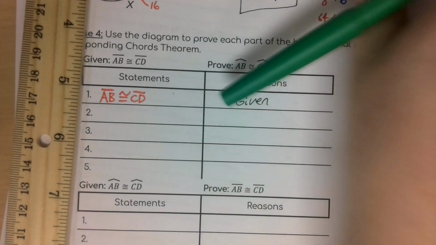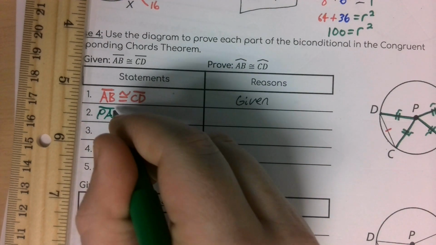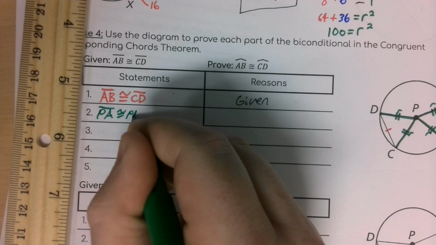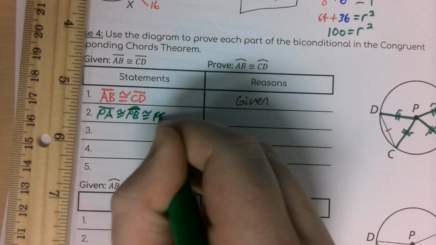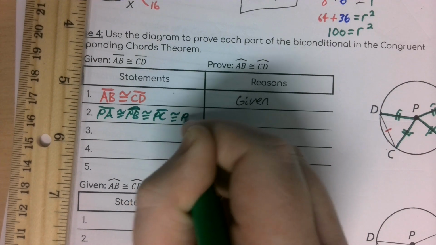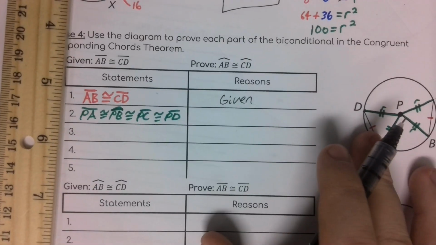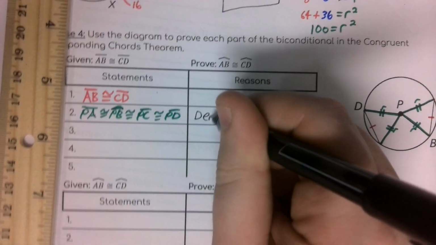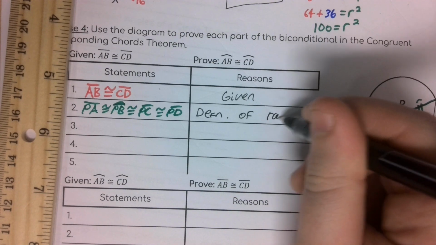Let's jot this down. So first things first, we know that PA is congruent to PB. Whoops. PA is congruent to PC. PA is congruent to PD because they're all radii. The definition of a radius says that all radii in a circle are congruent.